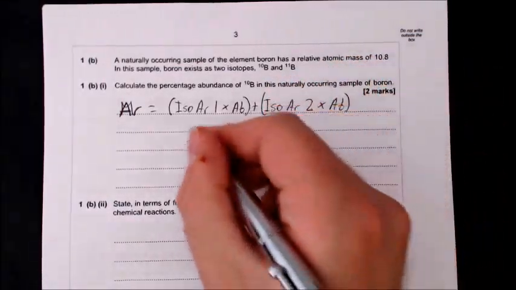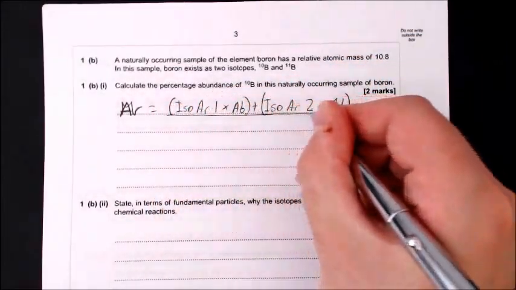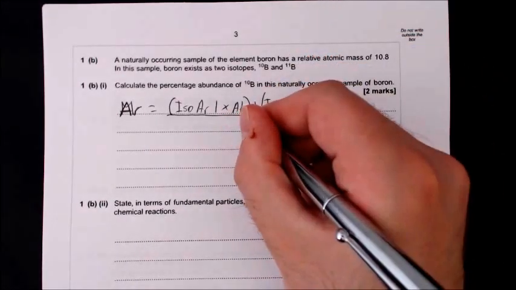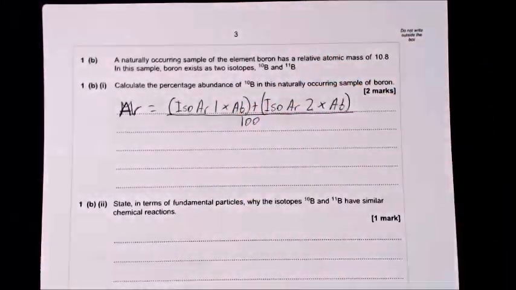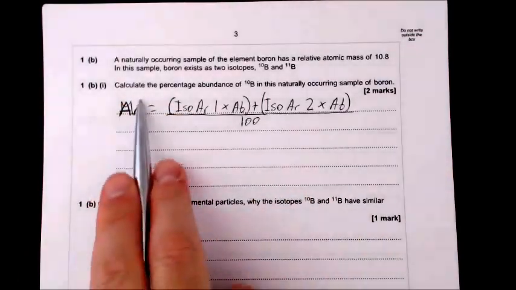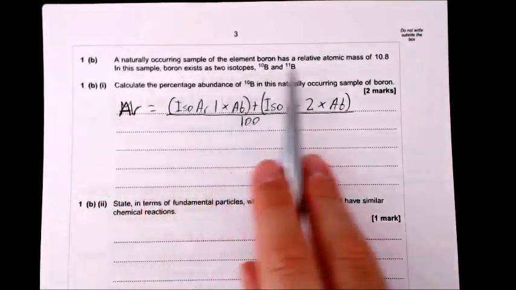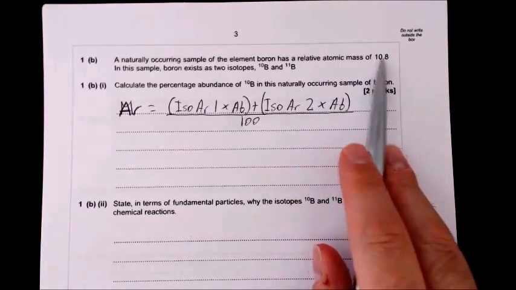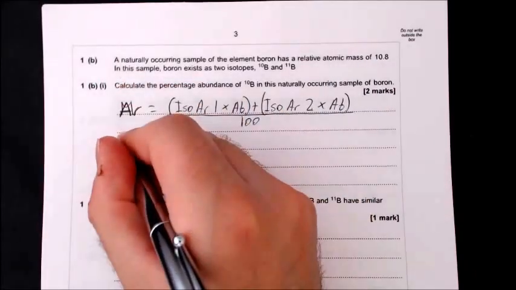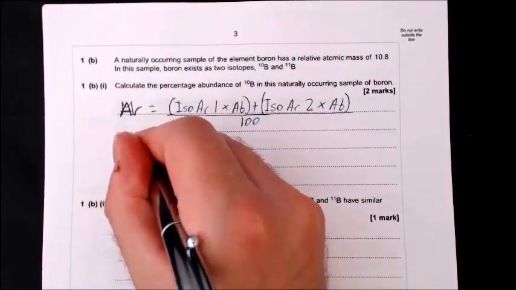All of this is going to be divided by 100. It just makes it a lot easier if we turn these into percentages. The key thing is we actually know the relative atomic mass of this anyway, so that's what we're going to put here. The relative atomic mass is 10.8.